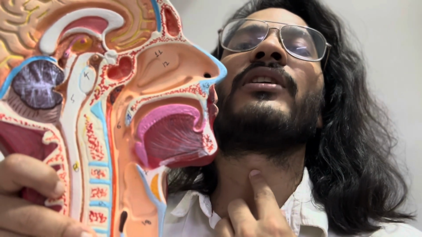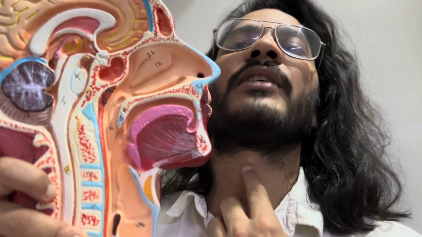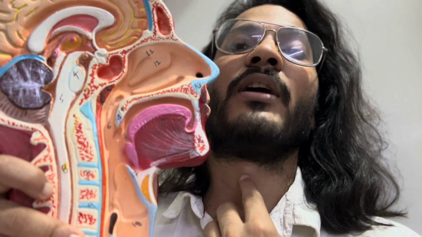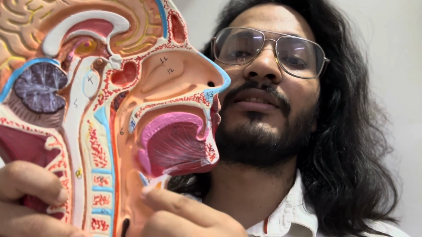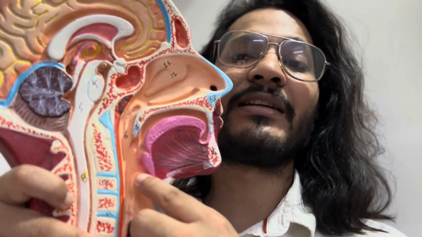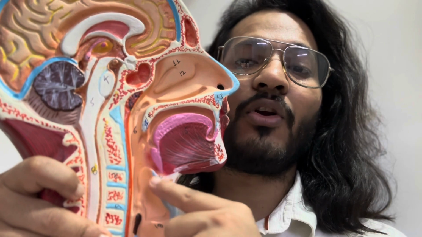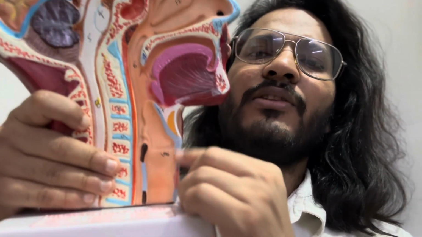This thyroid cartilage is not elastic cartilage. It is a type of hyaline cartilage. Okay, hyaline cartilage, which is the most abundant cartilage present in our body. But this cartilage is the elastic cartilage. So this epiglottis, elastic cartilage, can you see?